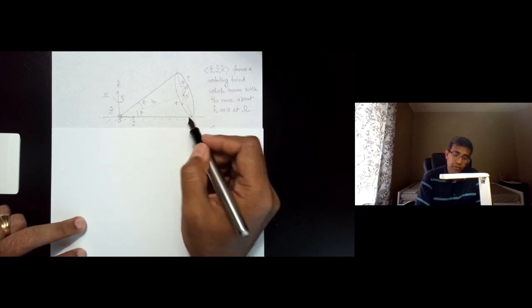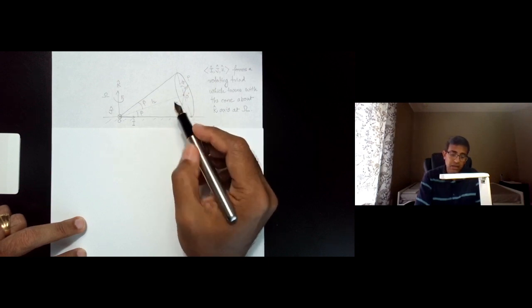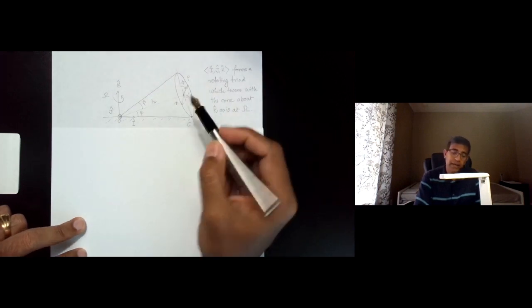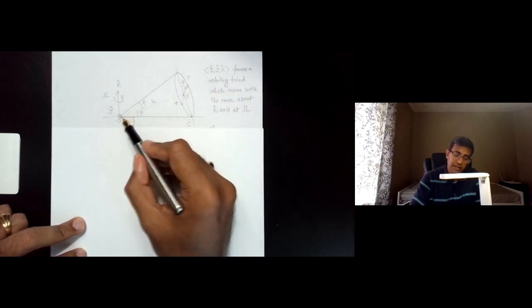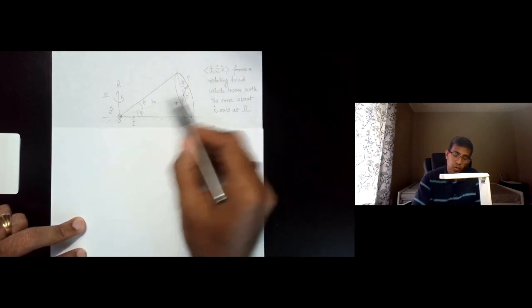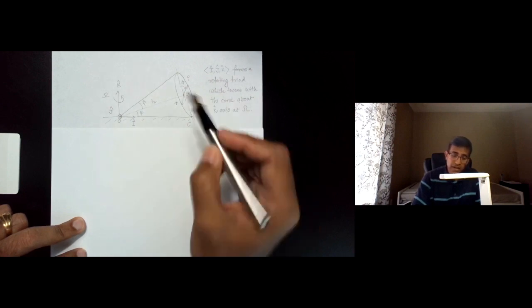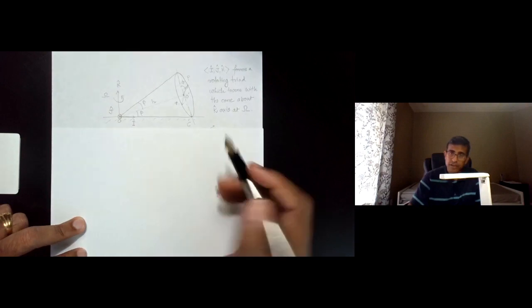So if we can split the motion of this cone into two types, one is the fact that the cone is just spinning about its axis, O prime, and the other is it's not spinning, but O prime is just going in a circle. So there are two motions.